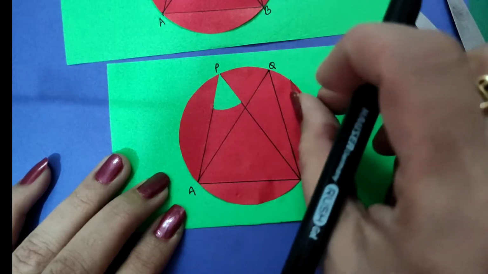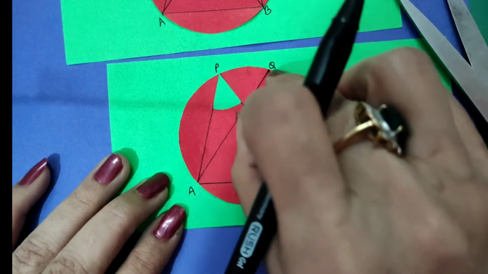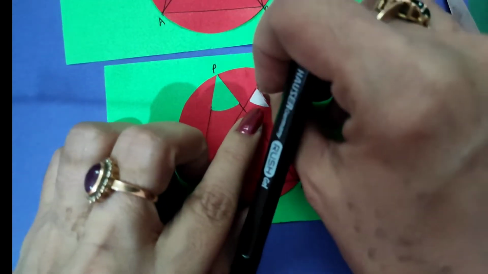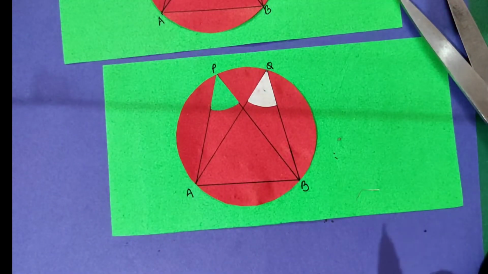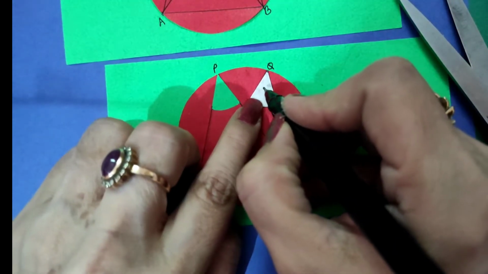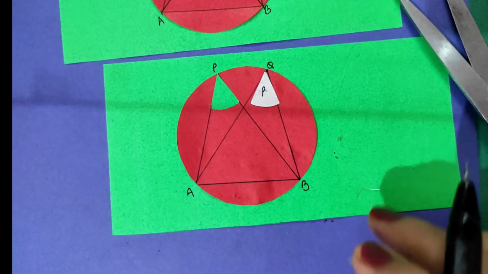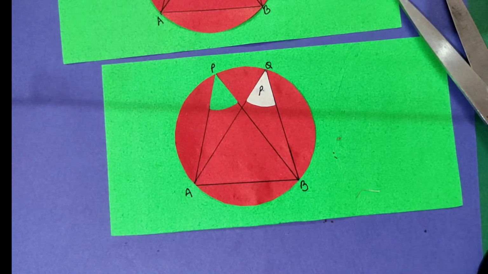I place it over Q and you can see that it completely overlaps angle Q. I'll just invert it so that it is clearly visible to you. You can see that it completely overlaps angle Q. So I can say that this angle P is equal to angle Q. Hence it proves that angles in the same segment are equal.